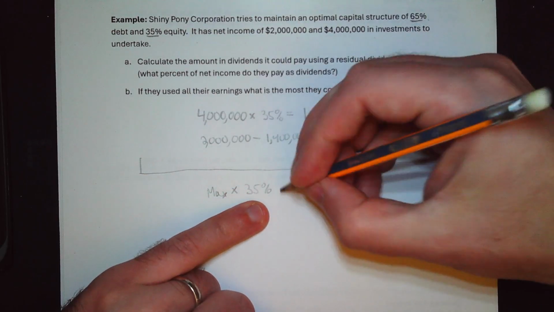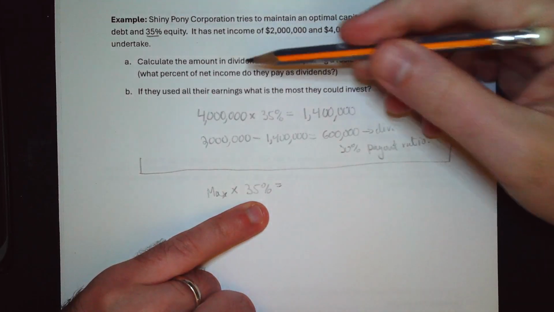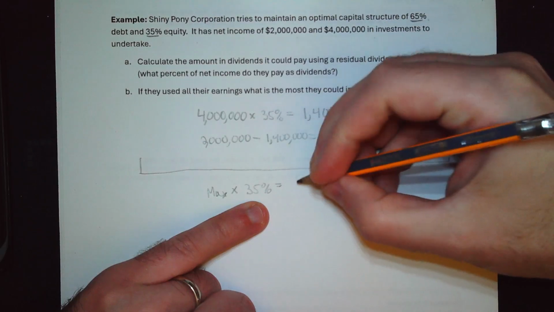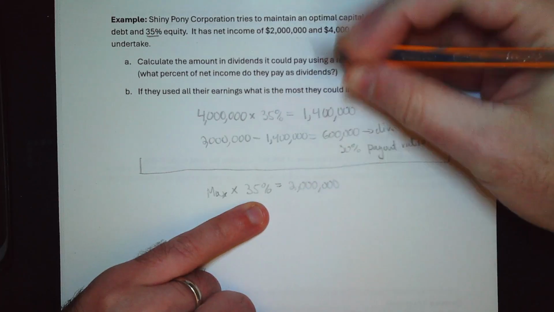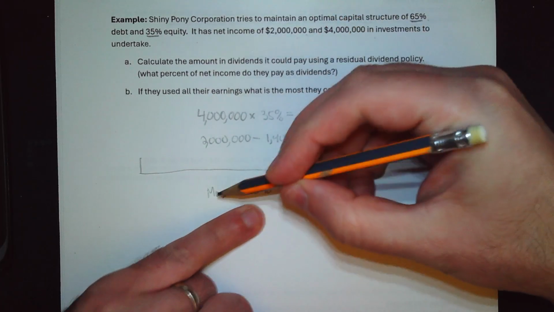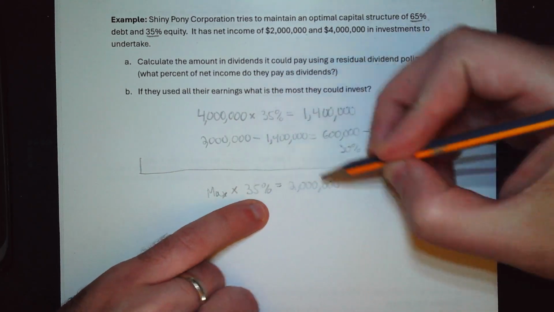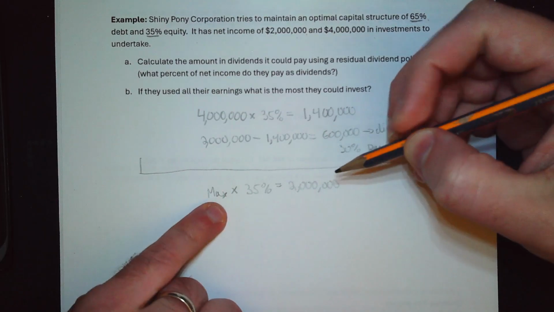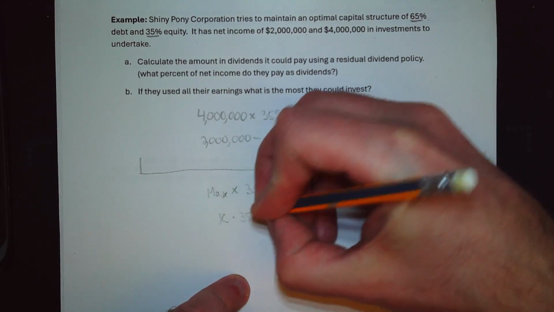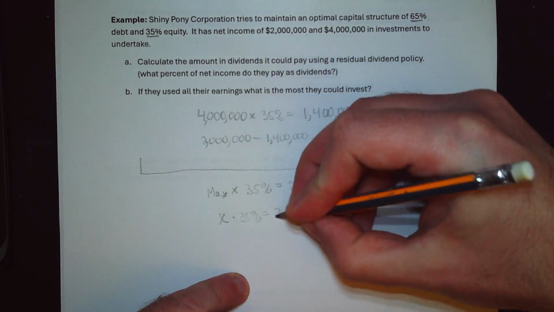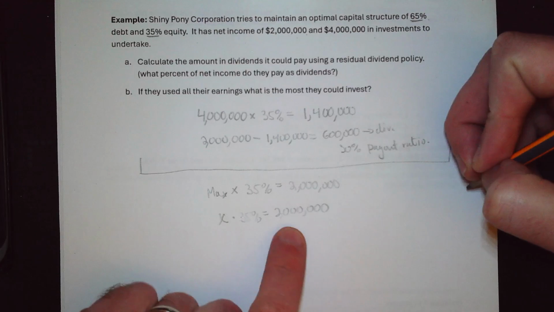If they use all their earnings in new projects, that means they would be able to use $2 million. The maximum they can spend times 35%, that's what has to be financed by the equity, should be equal to 2 million. Well, this max is my unknown, just an x. So it's x times 35% equals $2 million. And now I can just solve for x.